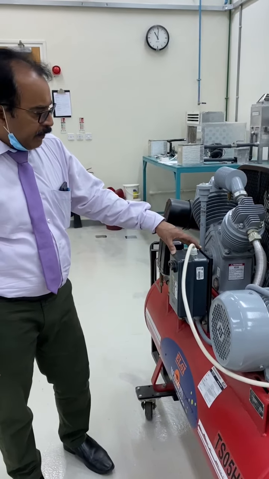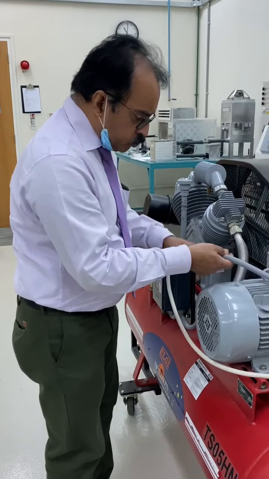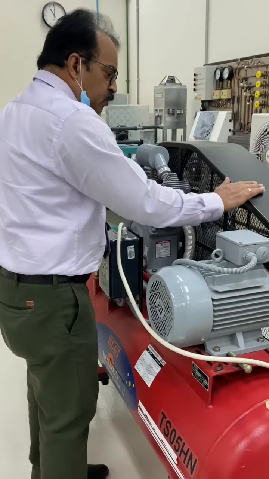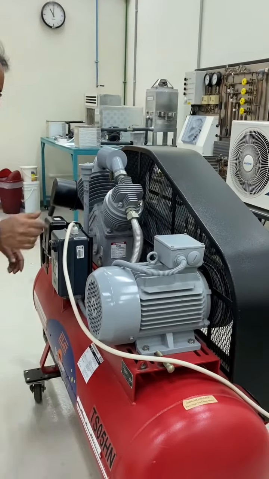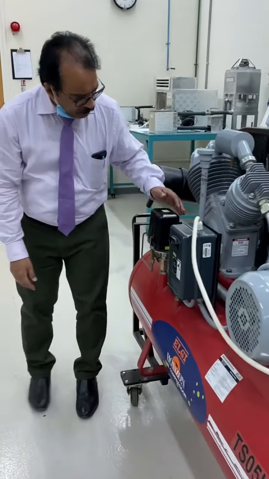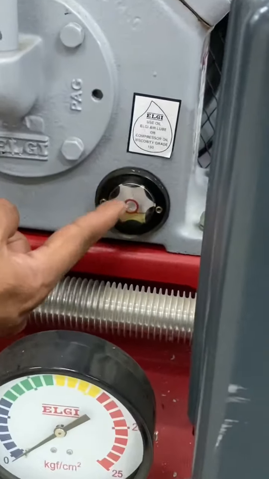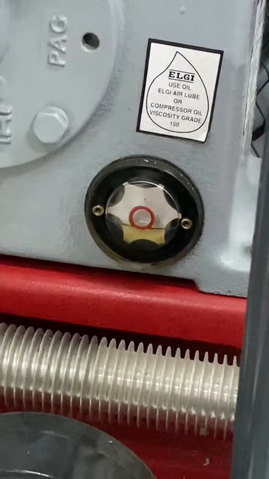And now another thing is check the electrical cables, any loose or any damage. You also check, and also machine guard fixed properly. Then check here the oil pressure. You can see here the oil level, you can see the side glass. This is the oil level. It should be always above 50%.